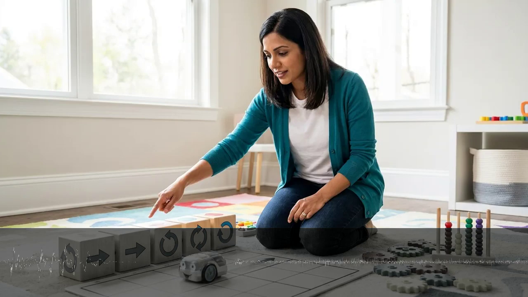These excel at teaching conditionals because game rules naturally create if-then scenarios. If you land on a gear space, draw an extra card. The trade-off is that the coding concepts are implicit rather than explicit. You'll need to narrate the computational thinking that's happening rather than assuming children will independently abstract the lessons.